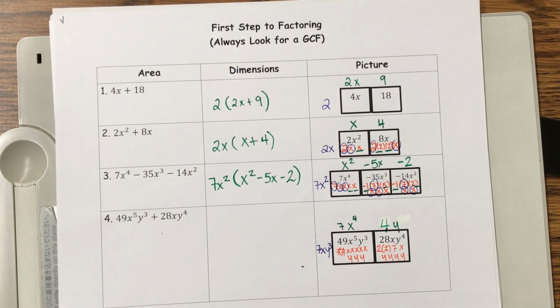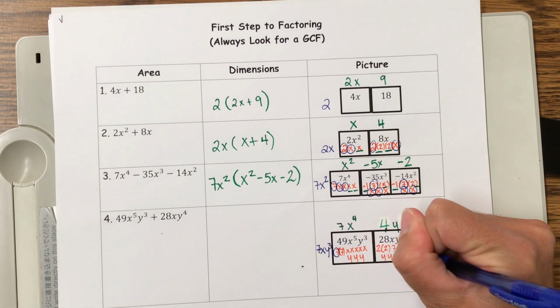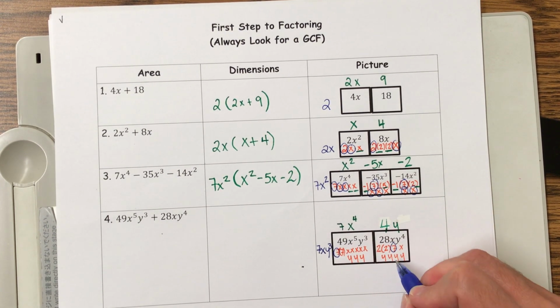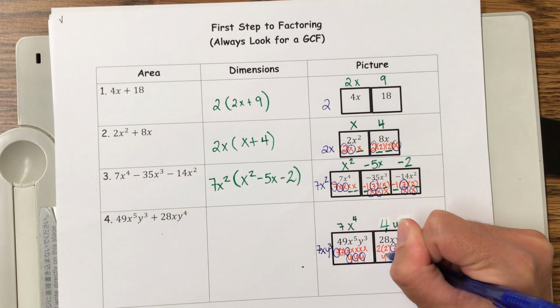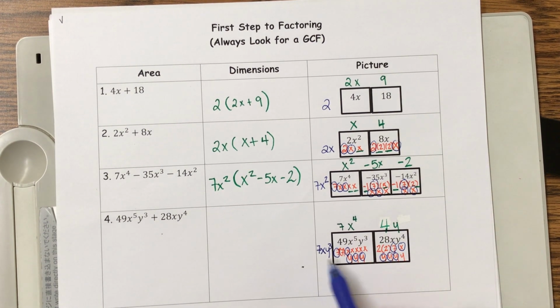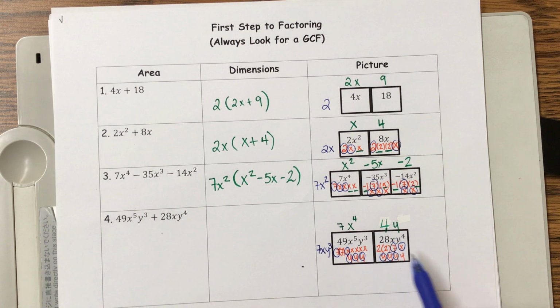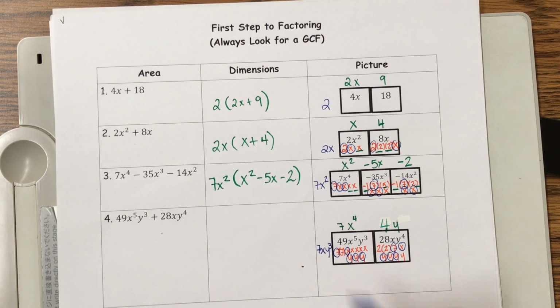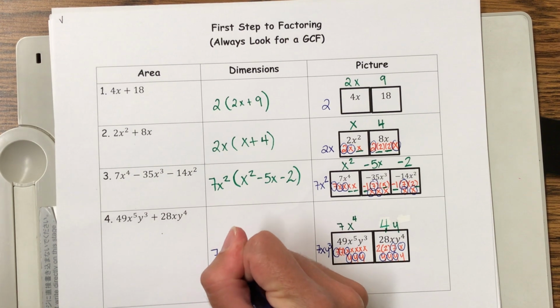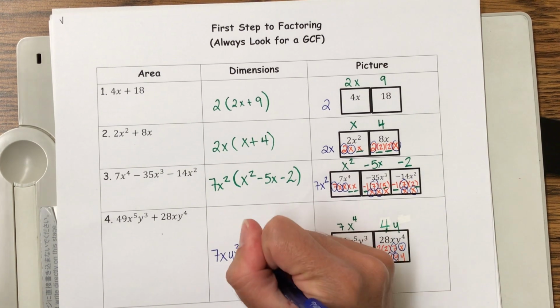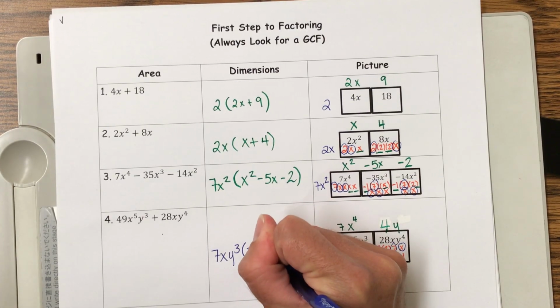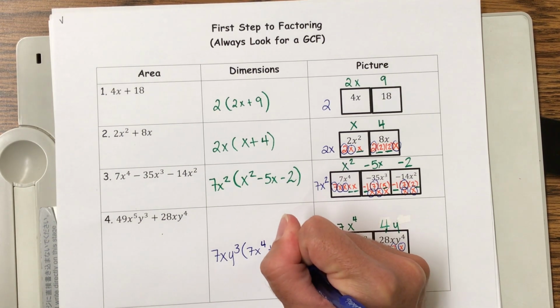So circle everything that we have in common. We've got the 7 in common. We have the 1x in common. And we have the 1, 2, 3 y's in common. So notice how we pulled out the 7x y to the 3rd, leaving me with the 7x to the 4th, and the 2 times 2 is 4, and the y. So my dimensions are 7x y to the 3rd times 7x to the 4th plus 4y.